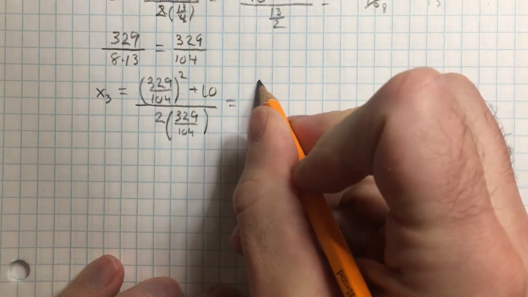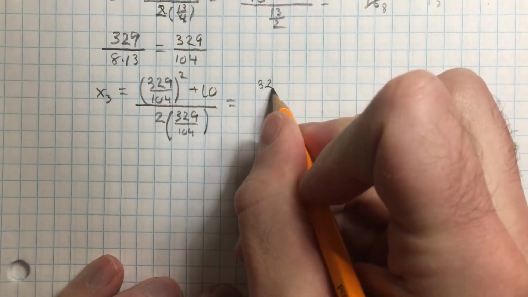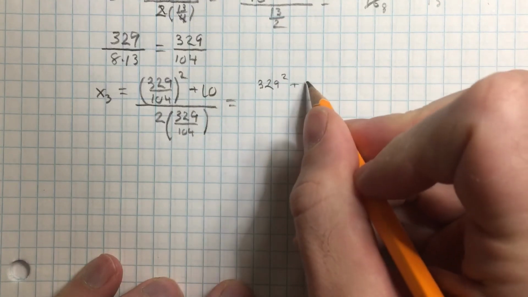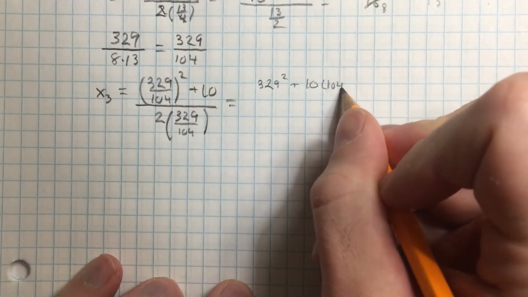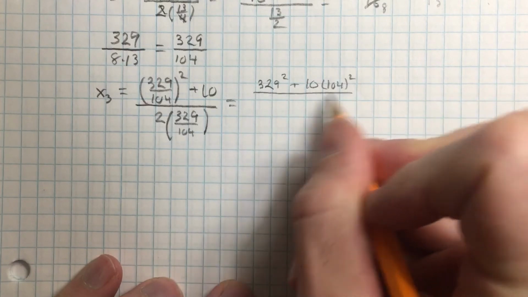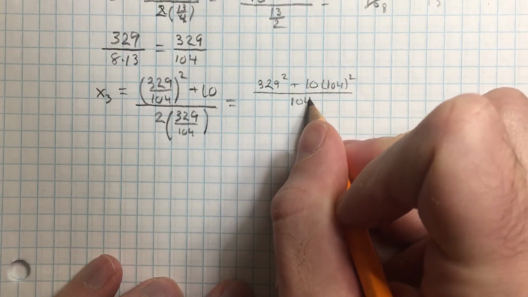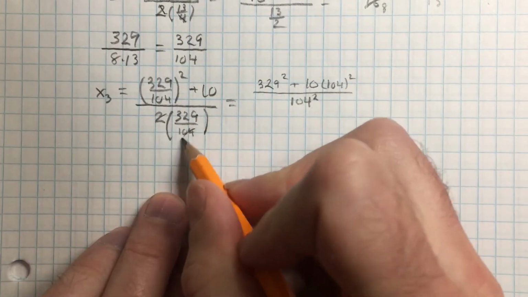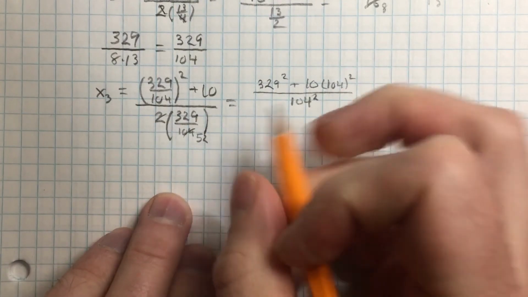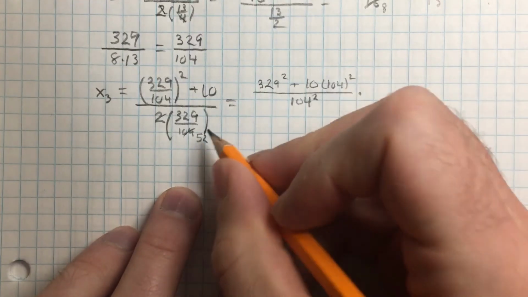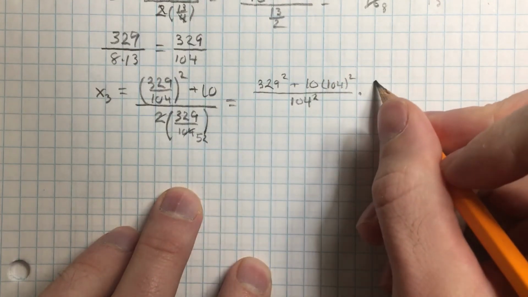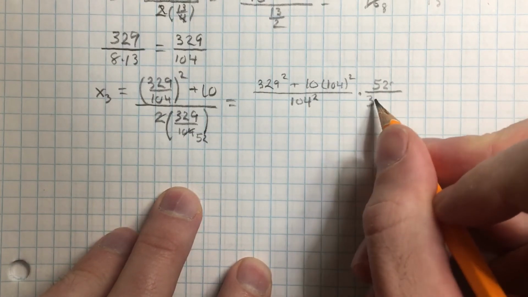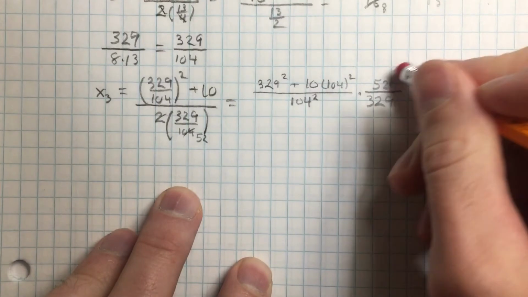That's big. So just to simplify a little bit first, 329 squared over 104 squared. So it'll be 10 times 104 squared over 104 squared. And then I can cancel this a little bit, and this will be a 52, it looks like. And I should multiply this by the bottom's reciprocal, which is 52 now on 329. These are some unruly numbers here.